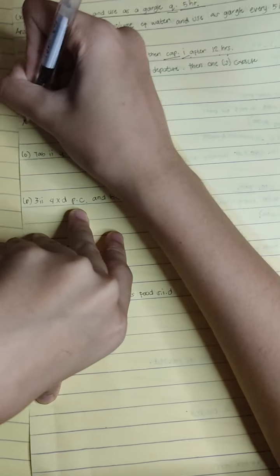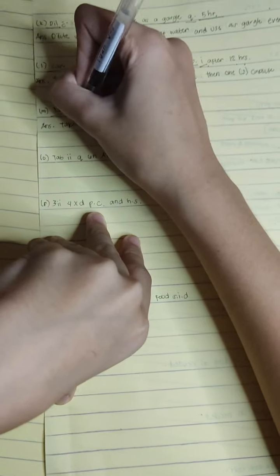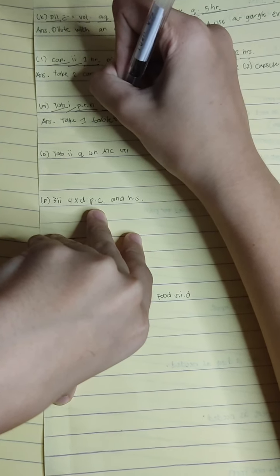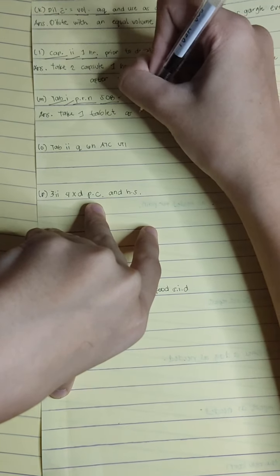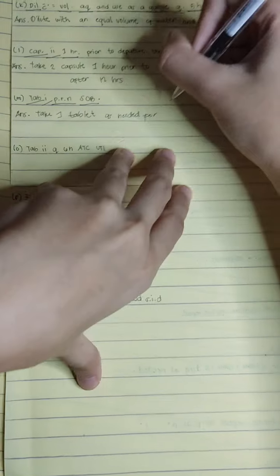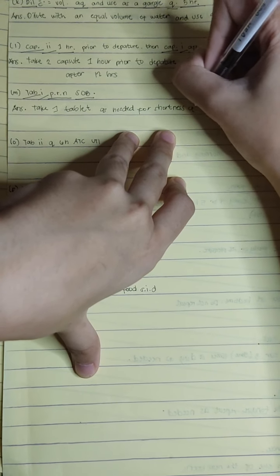So the answer is take 1 tablet as needed for shortness of breath.